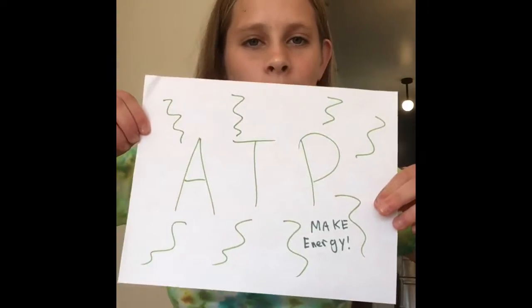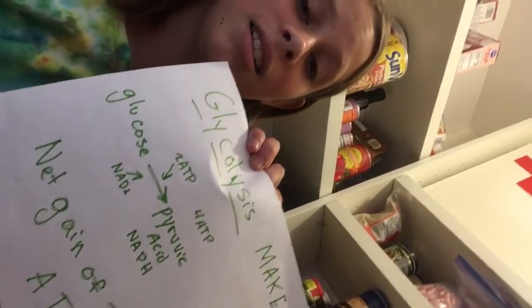In order to survive, yeast need to make ATP, which gives them energy. It's used in almost every single reaction in the cell. But how do you make ATP? ATP is made through a process called glycolysis.